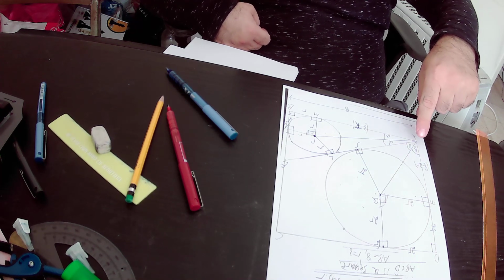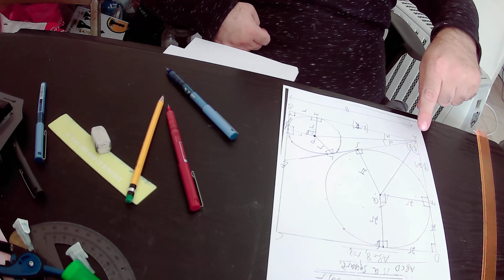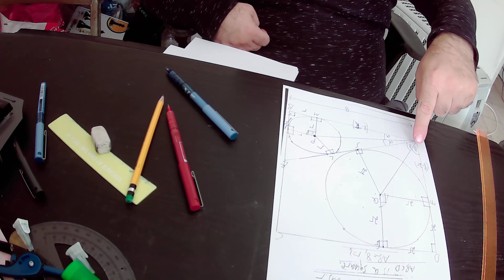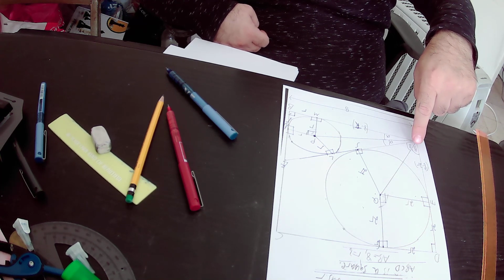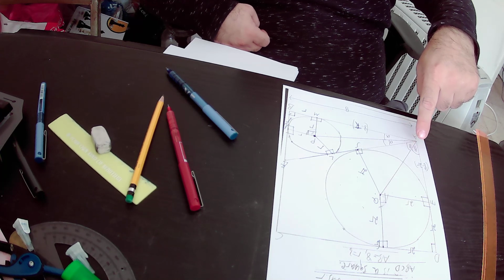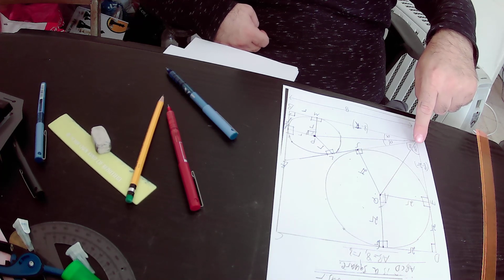And we know that all the angles of a square are right angles, so this angle, which is one of the angles of square ABCD, is a right angle.